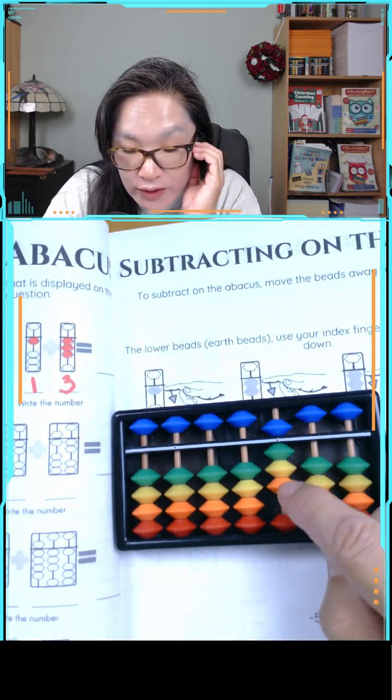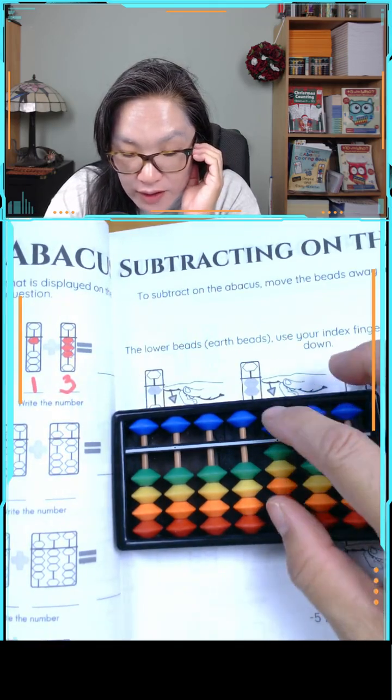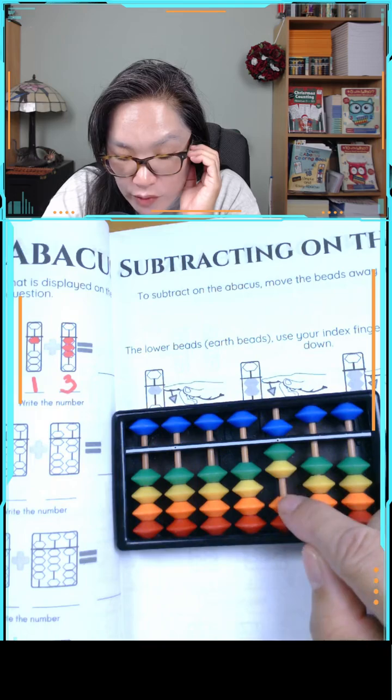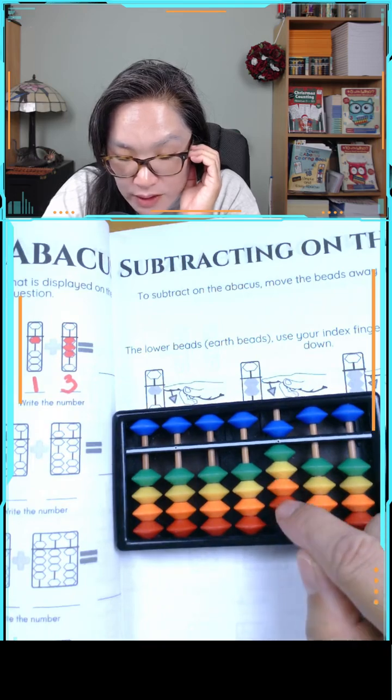So when we're looking, we have 2, right? If I have 9 on the Abacus, I want to take away 2. I just take away these 2 beads. So notice I take it away from the horizontal bar. That's what minus 2 is. So I can keep going.